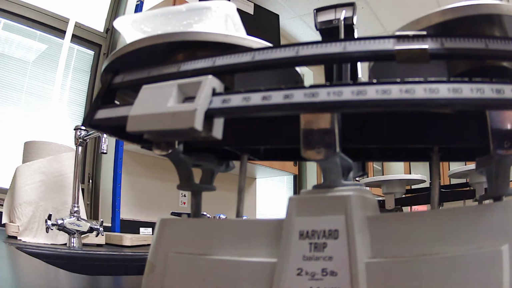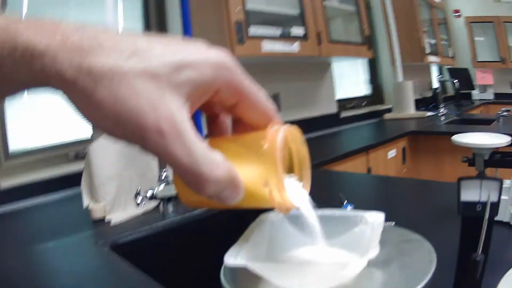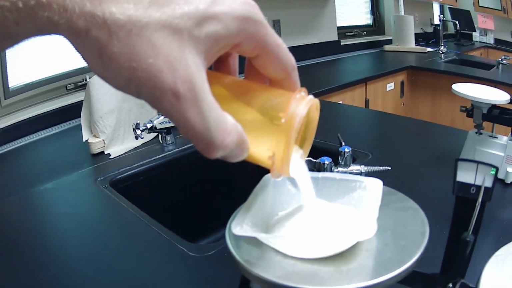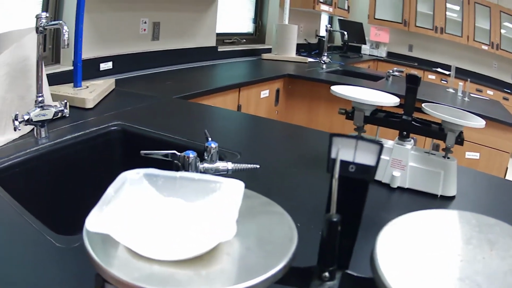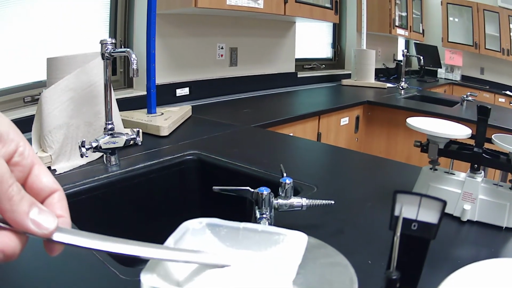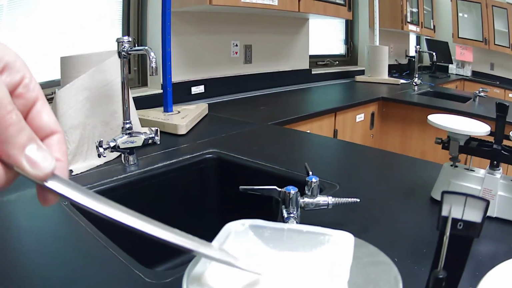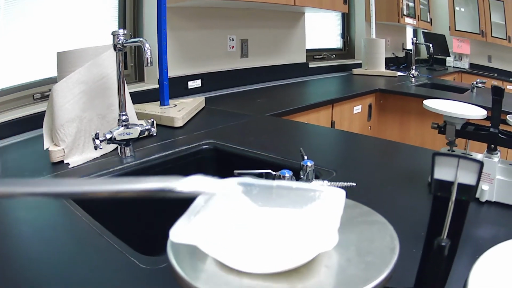So how do we do this? Well, we take our salt and we can start by pouring in a little bit of the salt. Otherwise, we'd take a really long time to find the weight. Now what happened was we put a little too much in. We can now take our tool and we can start removing salt until we find the right balance.